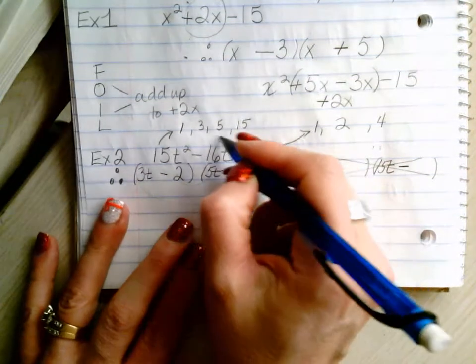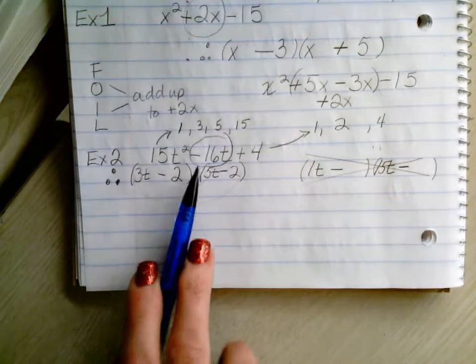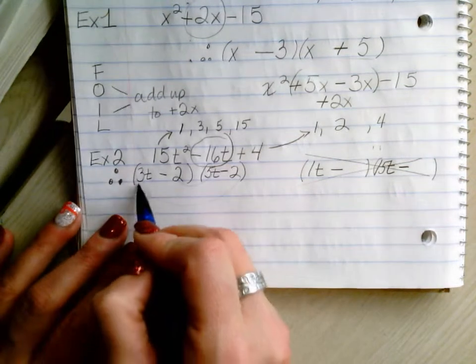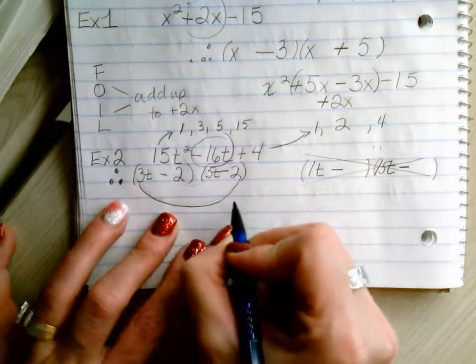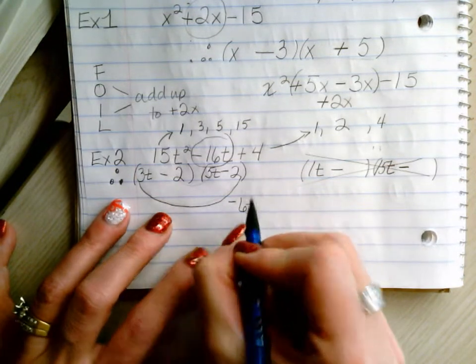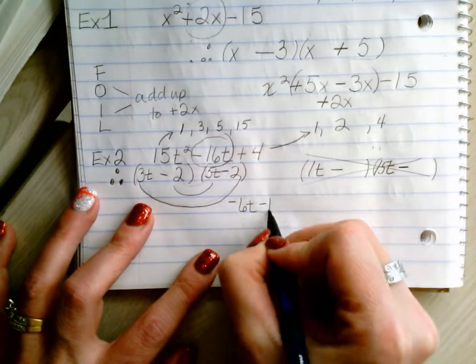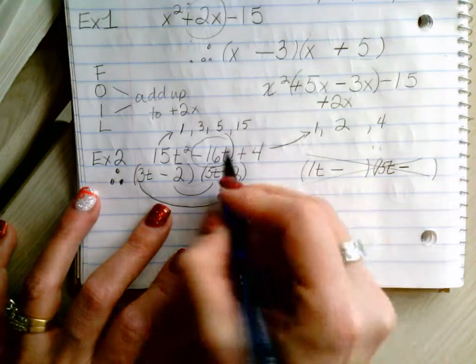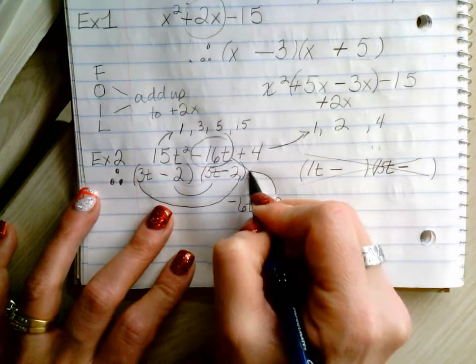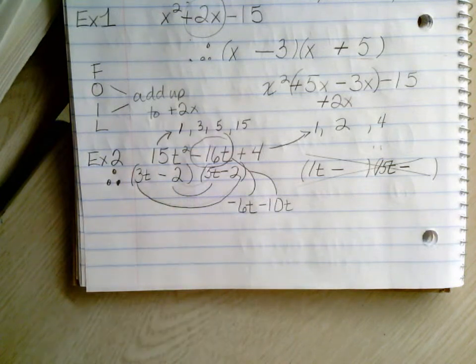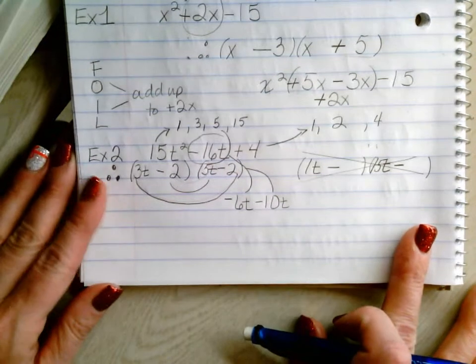But what makes this polynomial unique is that it has a negative 16t. And we need the O and the I added together to equal that. And this one is the only option in that list that actually does that. Okay? That's example 1. Or I should say example 2. Let's go on to example 3. Just got a couple more things we're going to go over.